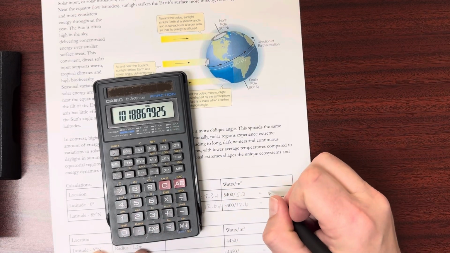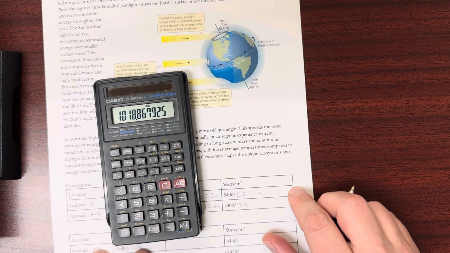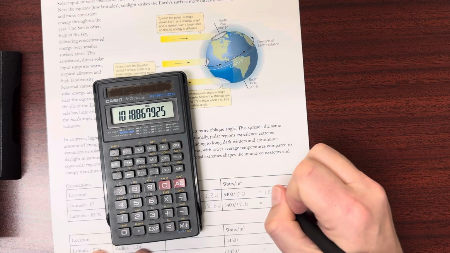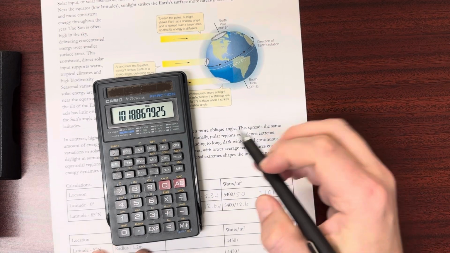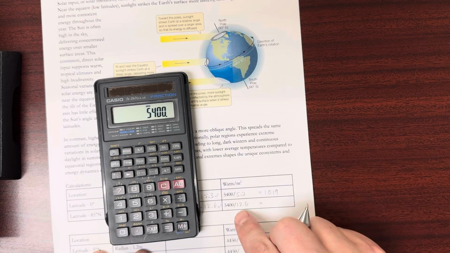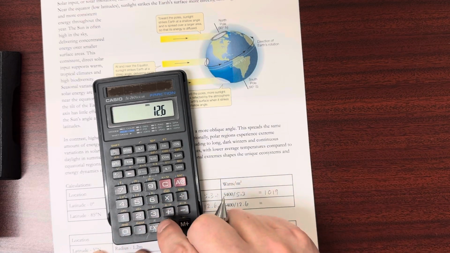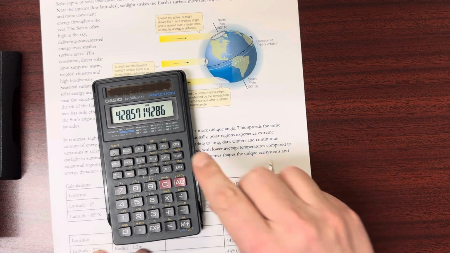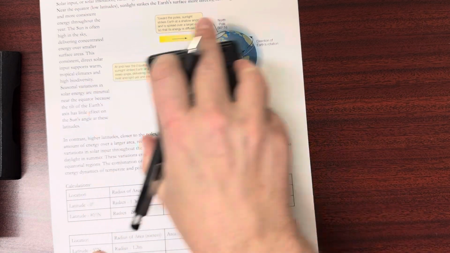For this first one, I'm going to round it to exclude the decimals, so I have 1,019 because I rounded up. And then for the next calculation, I have 429, again rounding up the decimal.